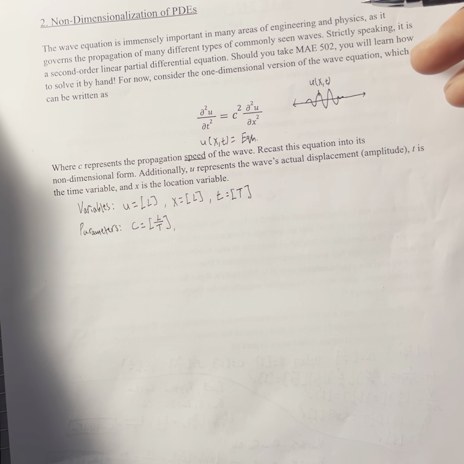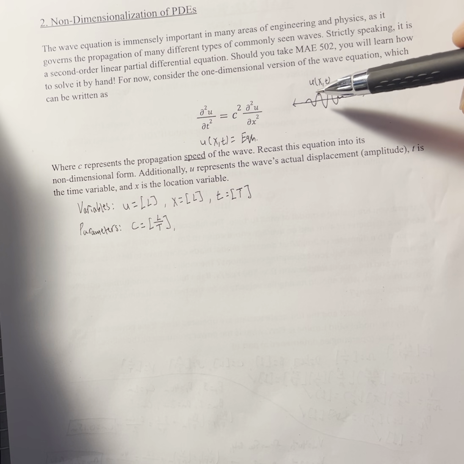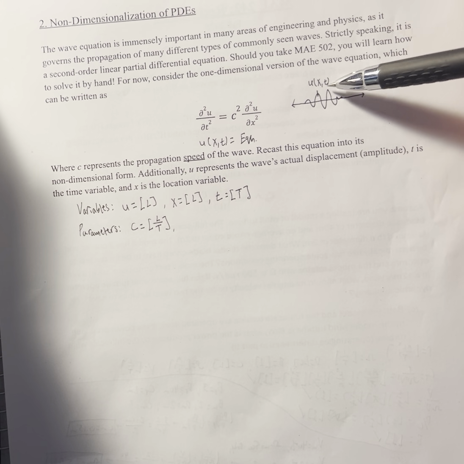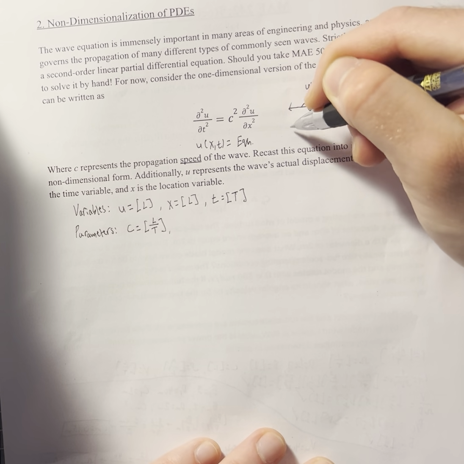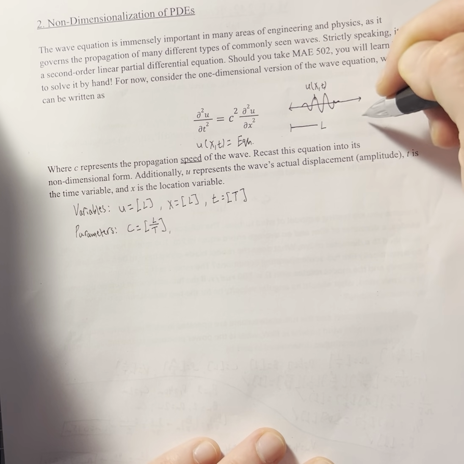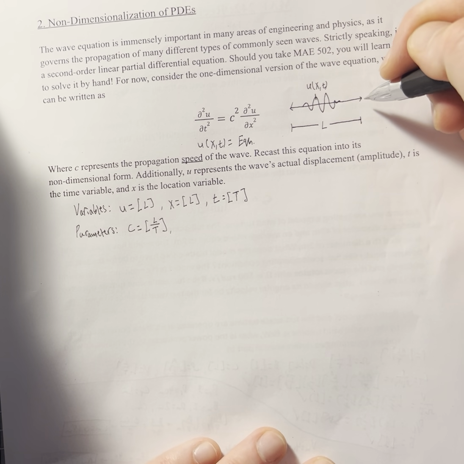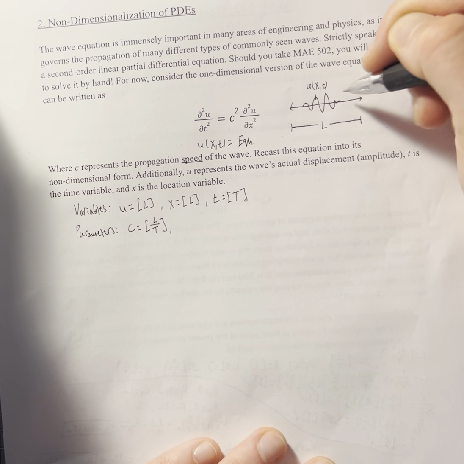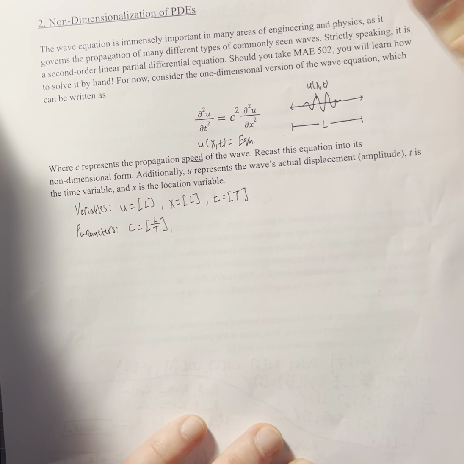If we're trying to find the amplitude of something with respect to some position and some time, we need something to compare it to. So we've got some characteristic length scale. Let's say this wave travels 10 meters down and then reflects and travels another 10 meters back. That's our characteristic length scale.